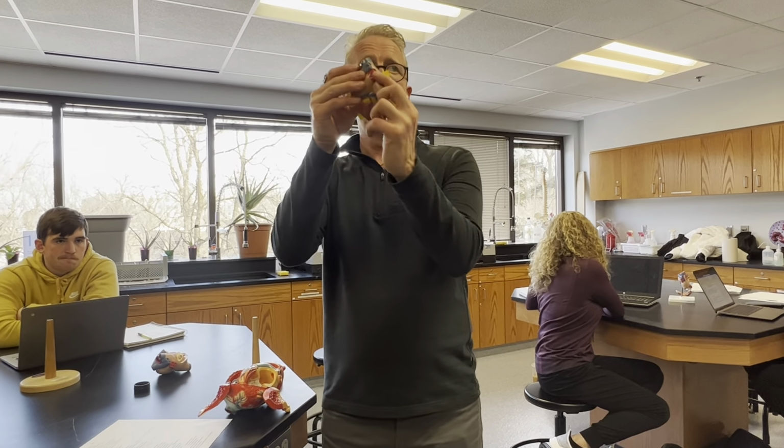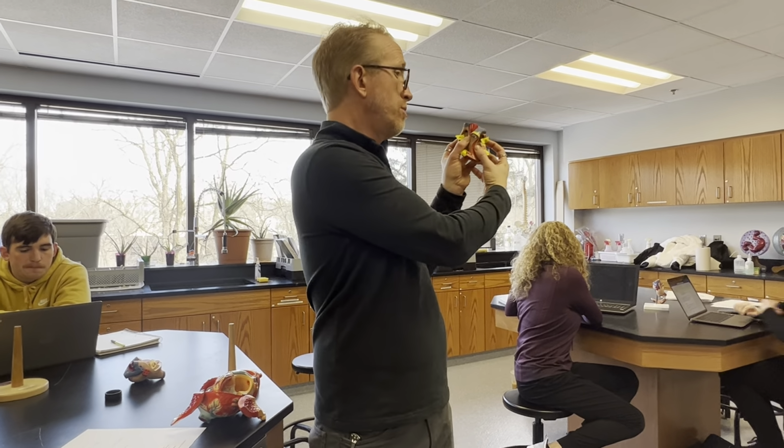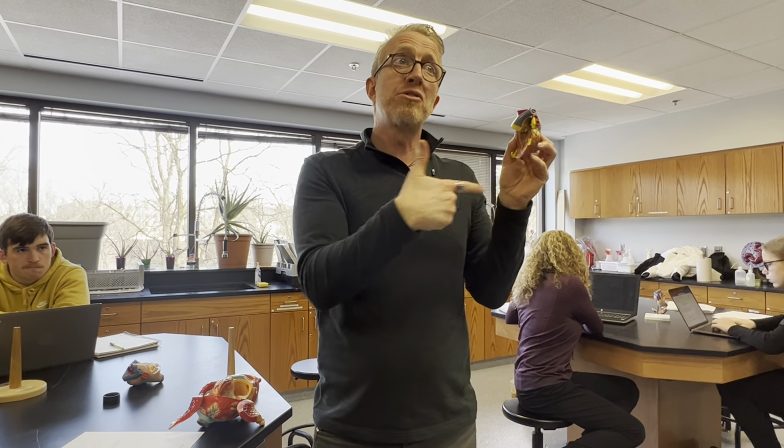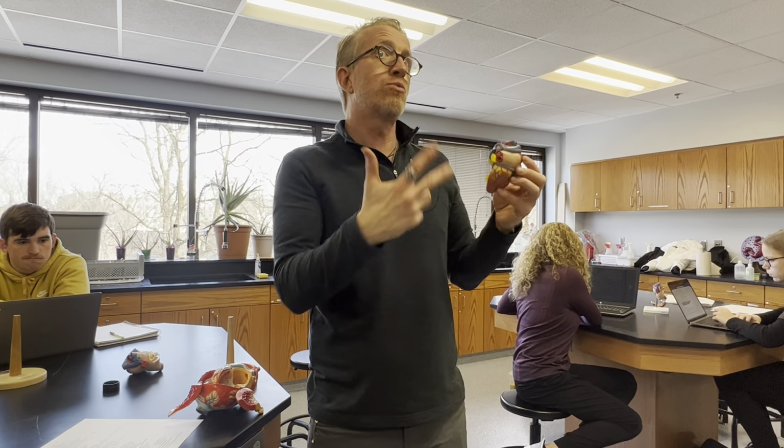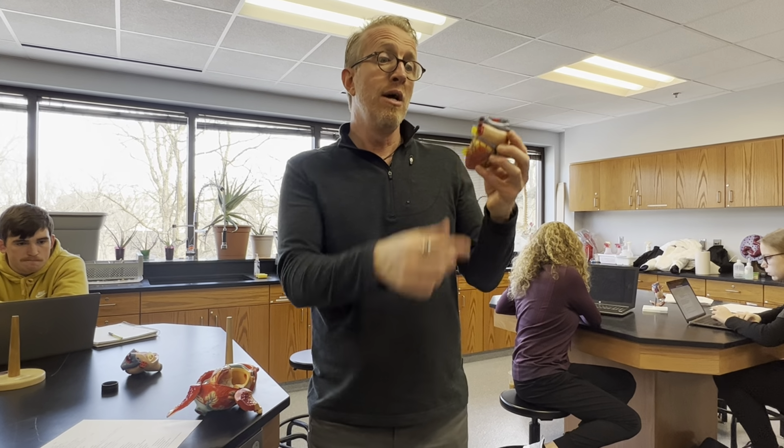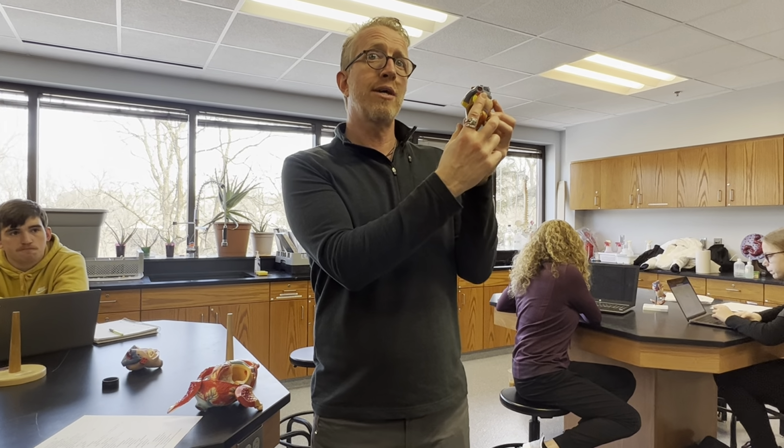1, 2, 1, 2. And even though they're veins, they're red because they're full of oxygen. That's why you can't just think, oh, that's red, it's an artery, that's blue, that's a vein. These are veins, but they're full of oxygen.